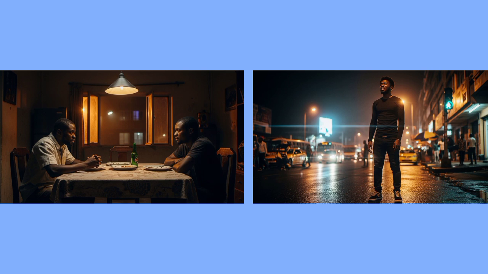Now, one example of a full shot is one character standing and reacting. A simple way to remember: the master shot shows the entire scene, the full shot shows the entire character. I think that makes it easy to remember. Okay, now we move on.